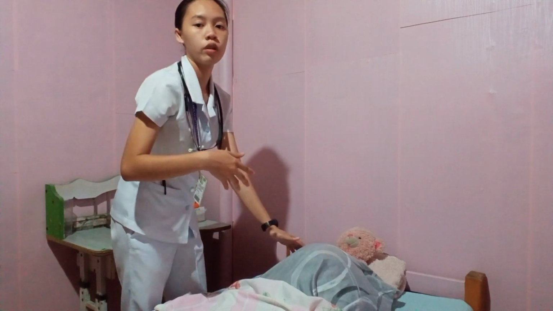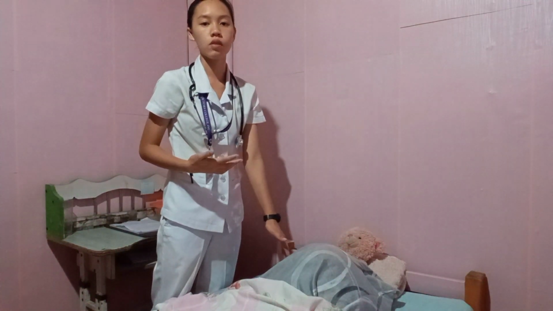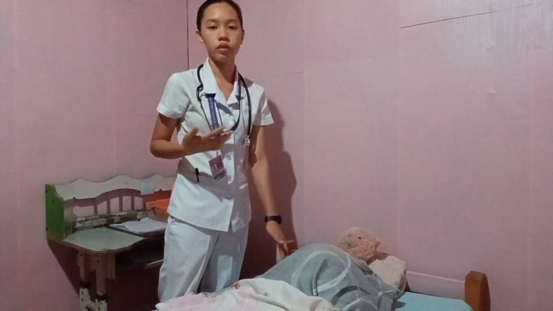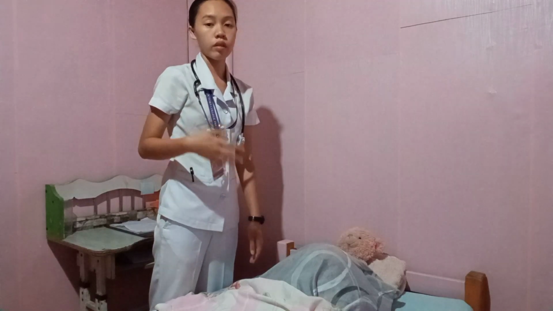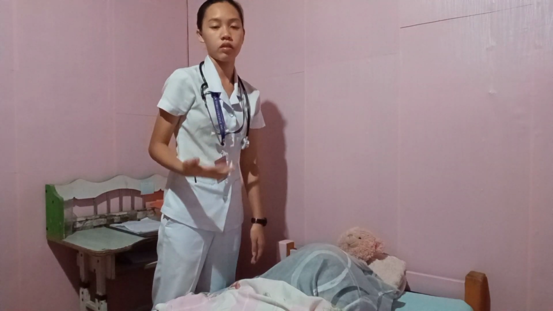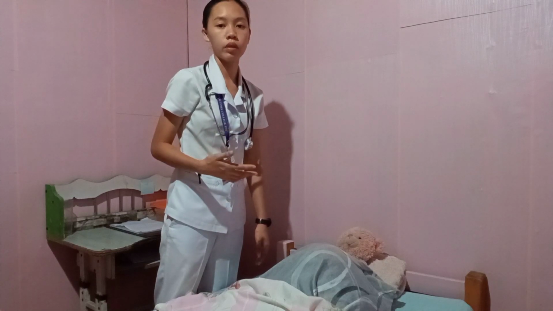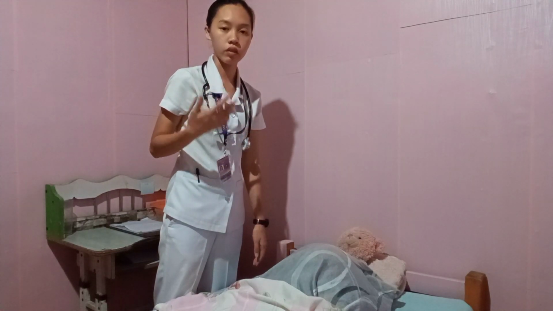So now I will place one hand over the symphysis pubis and grasp the lower uterine segment using my thumb and fingers. This is done to feel the presenting part, with a very gentle touch to move the head of the baby to determine if the baby is already engaged or floating.